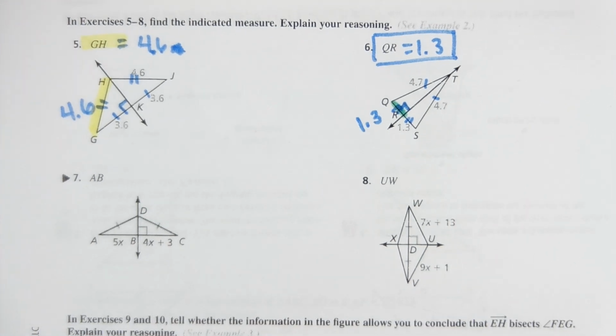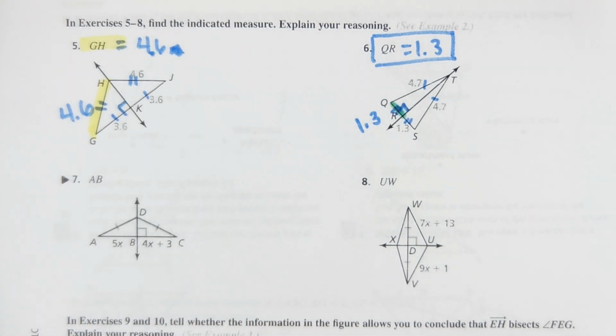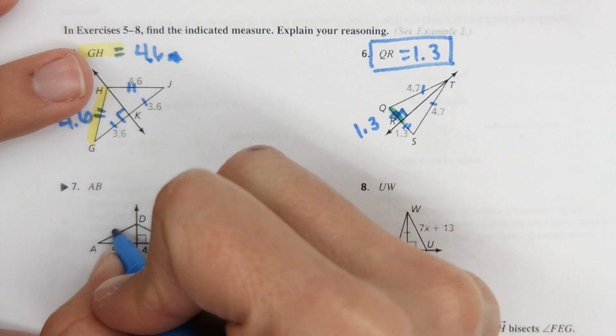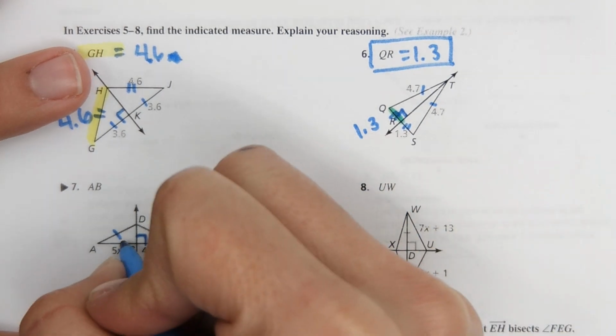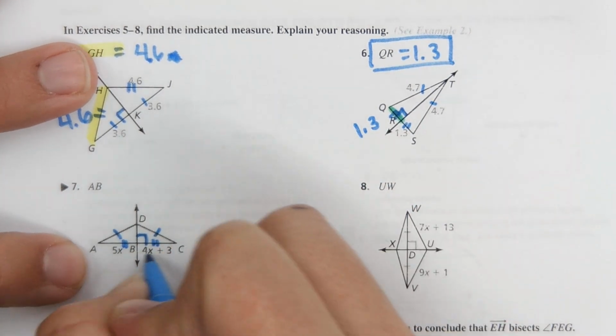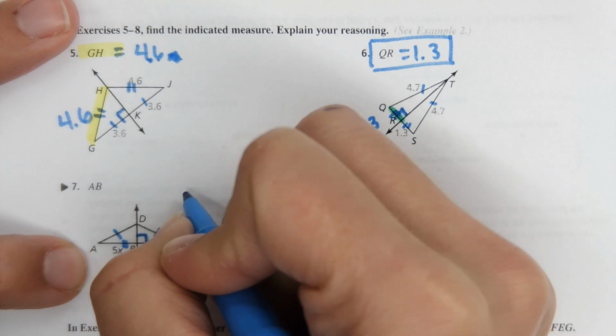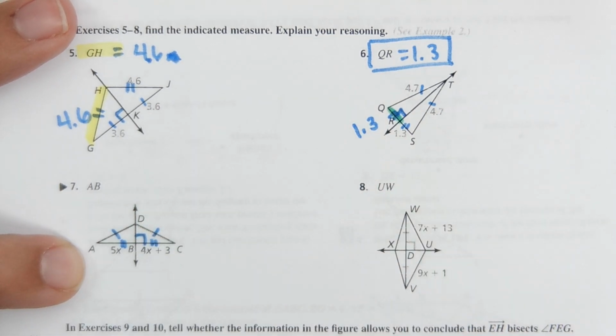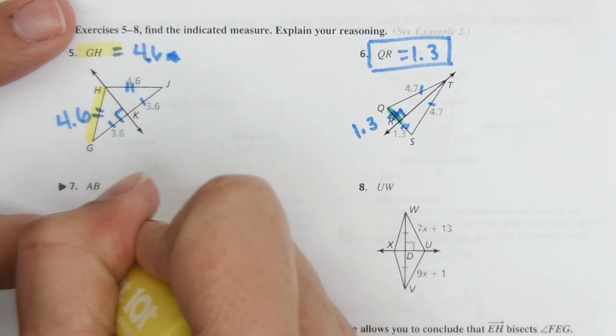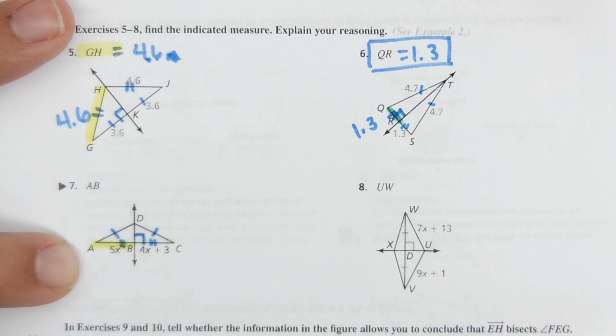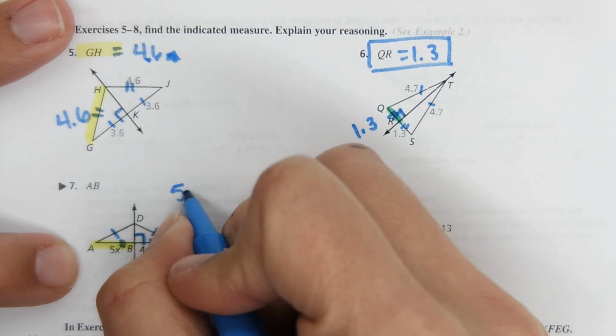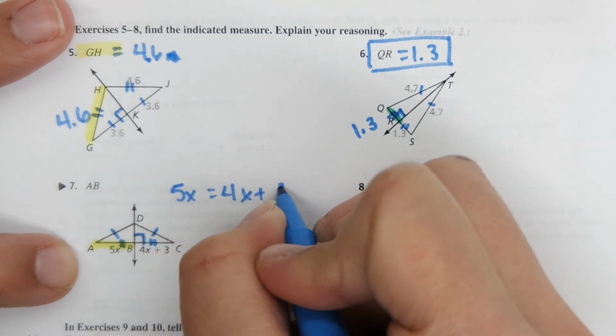And then for 7 and 8, same idea. They bring in some algebra. They show these are equal, perpendicular. So therefore, this would equal this. We can just set these equal to solve for x. And for this one, it wants the length of AB right here. So once we find x, we have to plug it back in. But we'll start out 5x equals 4x plus 3.